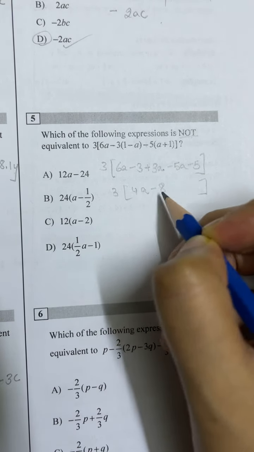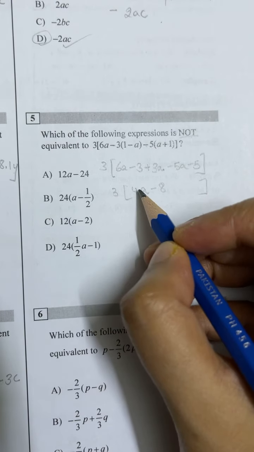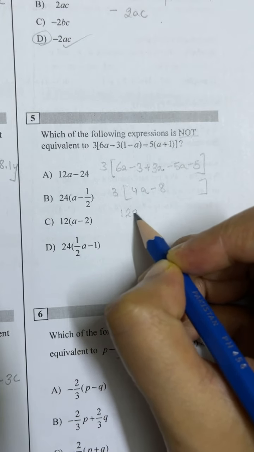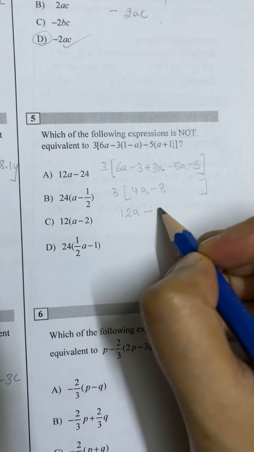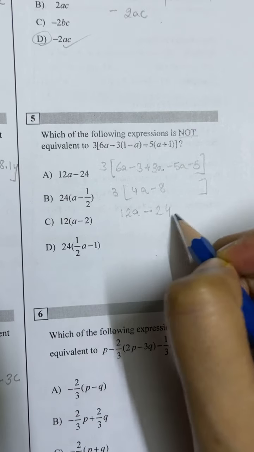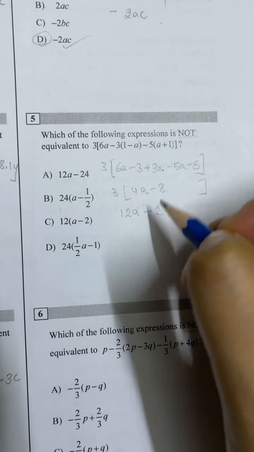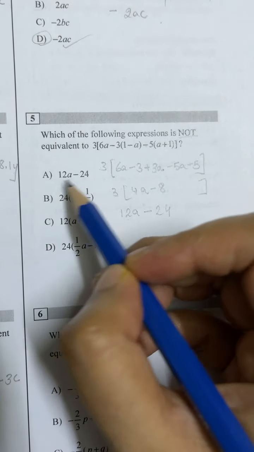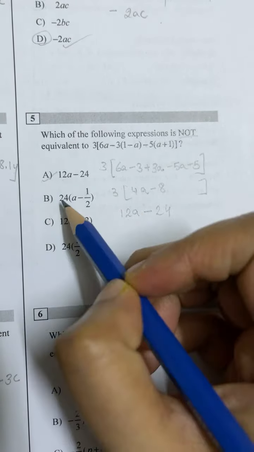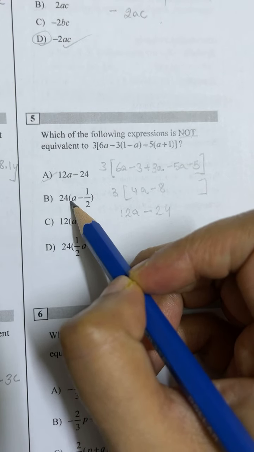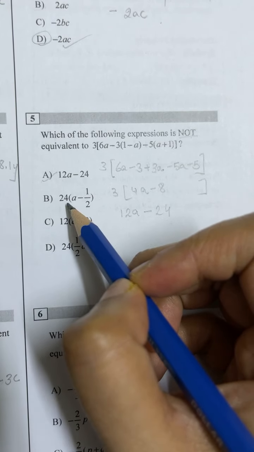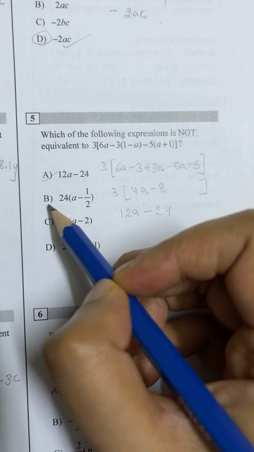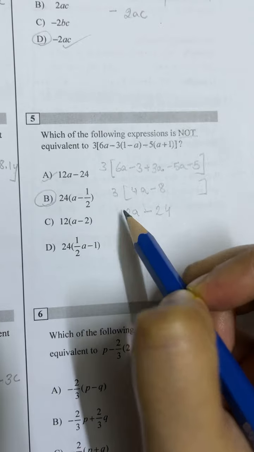So I only have 2 terms left now. Now 3 should be multiplied within the parenthesis. 3 times 4 is 12A, minus 3 times 8 is 24. So now this is my answer. All of the answer choices should be equal to this except one. So 12A minus 24, this is right. Yes. 24 times (A minus half of 24, that's 12). So I think that's the option which is not matching with our answer.